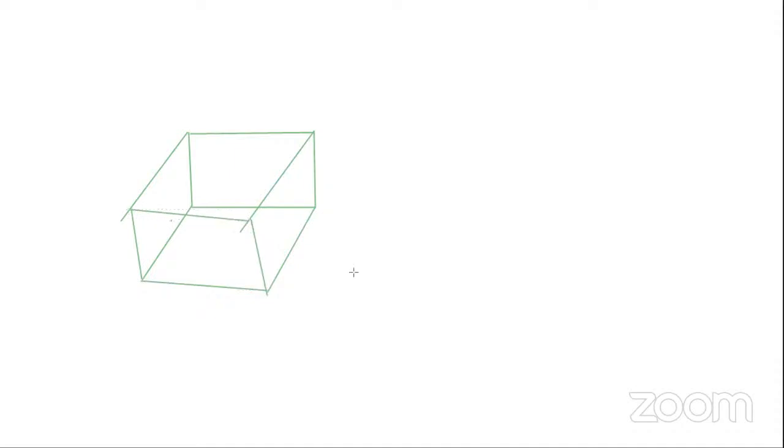So assuming our figure is like that, though this is not the best way it should look. If we are interested in getting the angle between a line and the base, we draw a line from there.